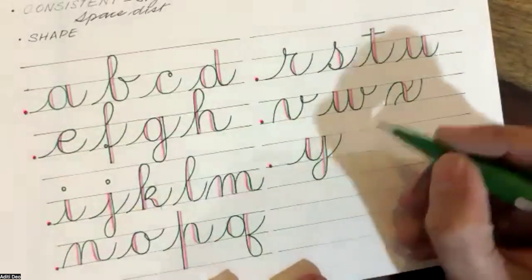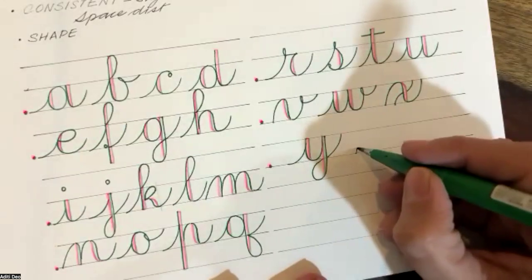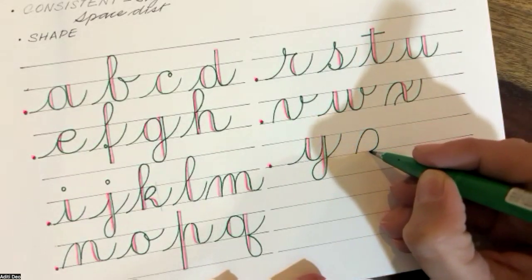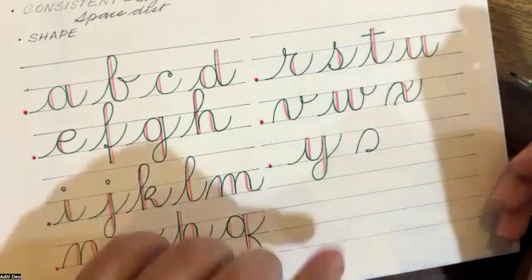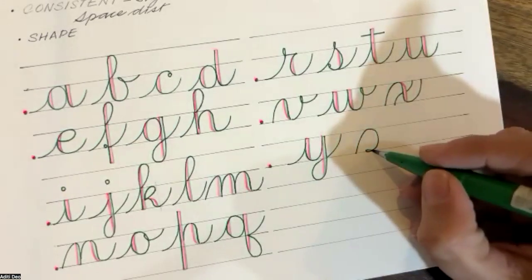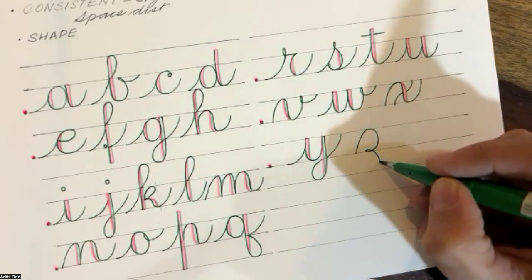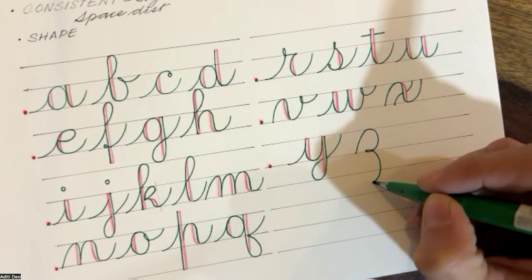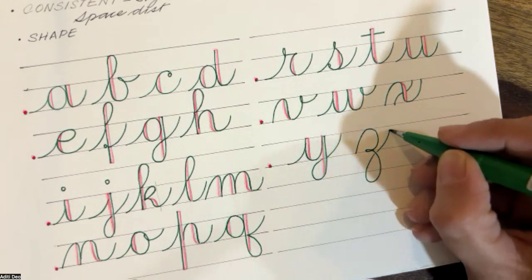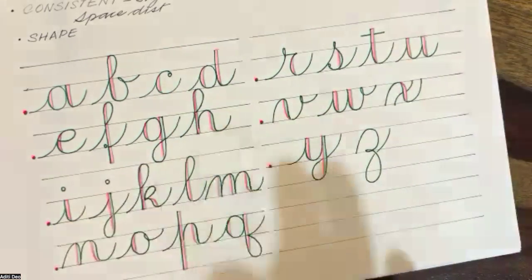And now the last letter is Z. So you come up and go around that imagined O, make a blind loop. And this time I'm going to bring the descender line slightly lower because it just looks so odd to make a Z that looks like the number 3.